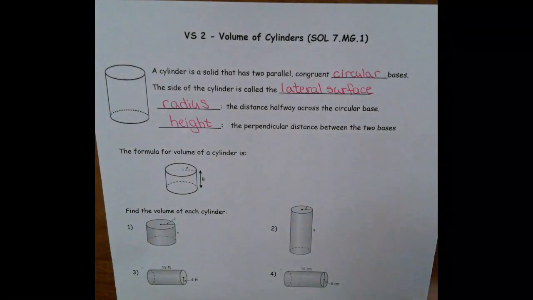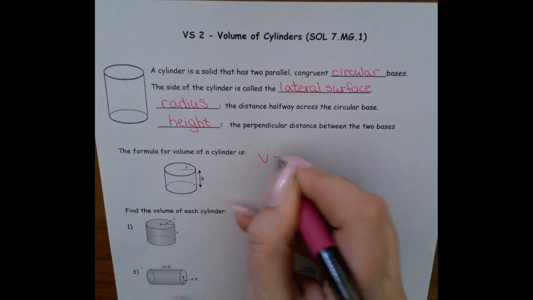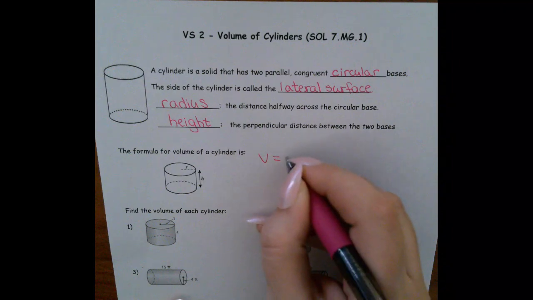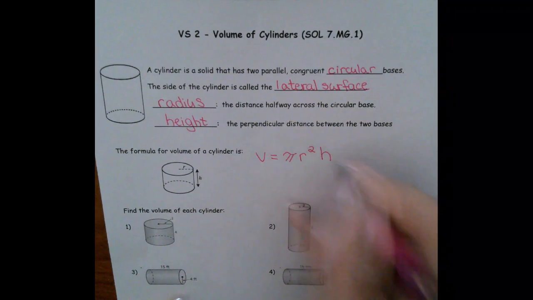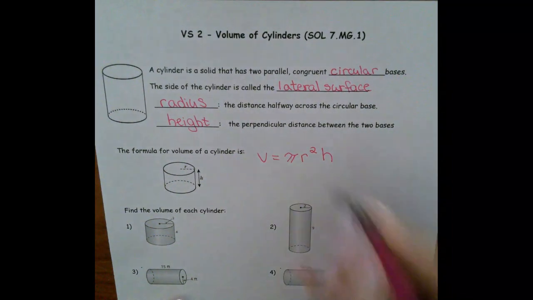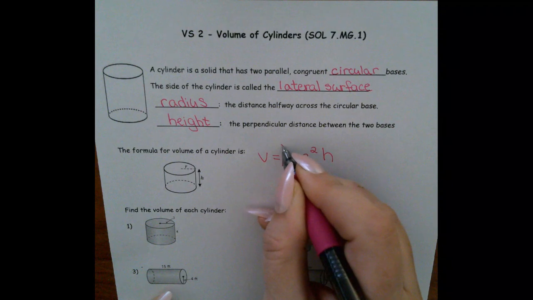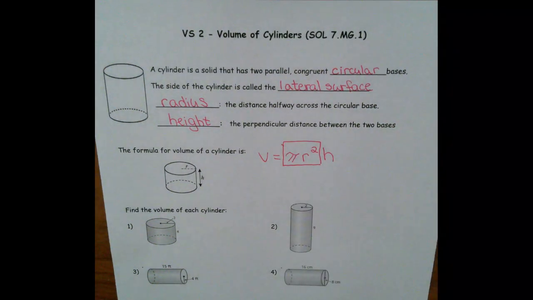So the formula that we're going to use, there's actually two formulas on our formula sheet. The first one that's listed is that volume is equal to pi r squared h. Now this first part of the formula should look familiar from last year and from our focus question, because we did an example with this.